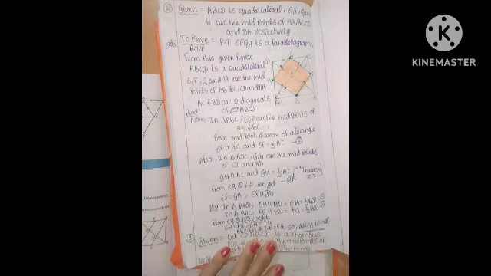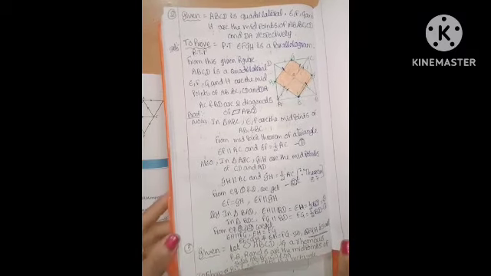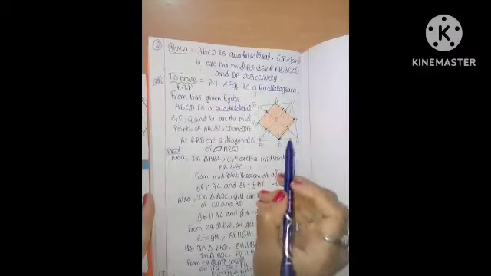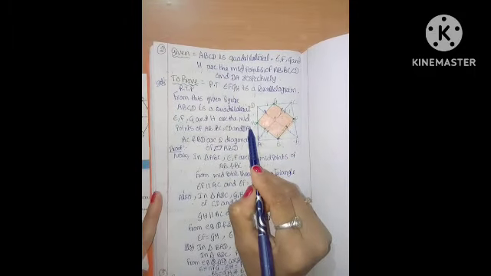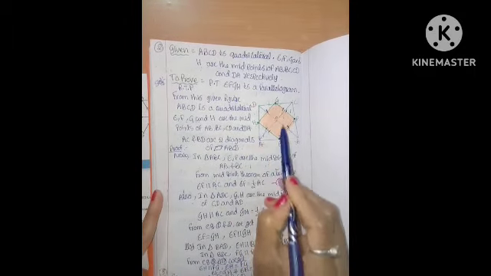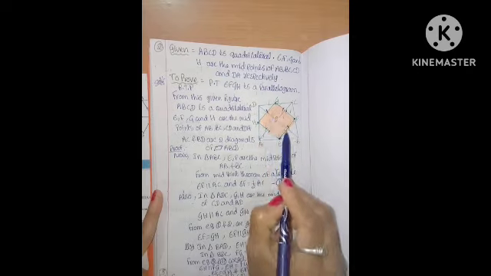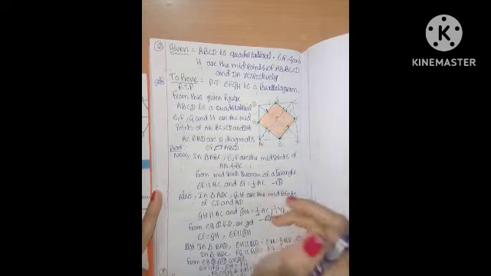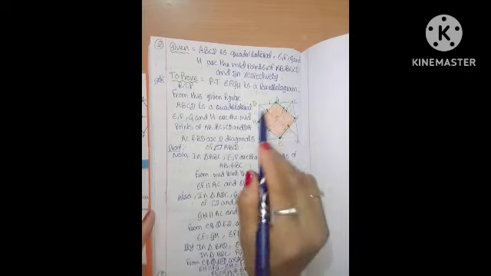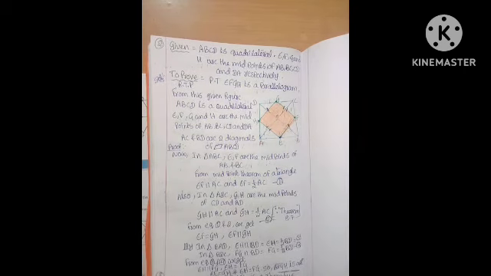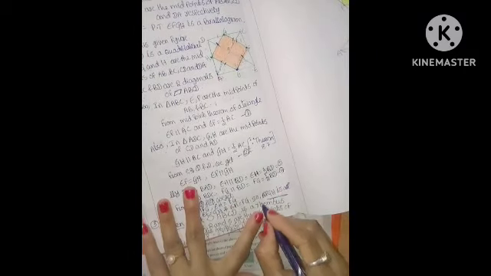Okay, are you clear? Are you understood? Otherwise, EFGH is a quadrilateral, and in this quadrilateral, these two sides are equal and parallel. So that's why EFGH is a parallelogram. Hence it is proved. Are you clear? Are you understood?